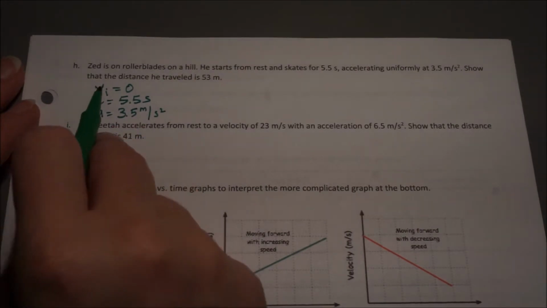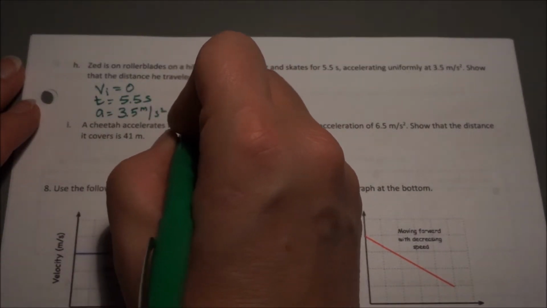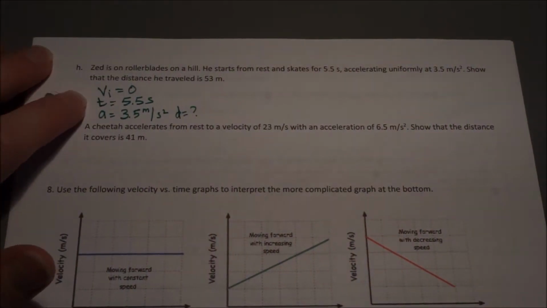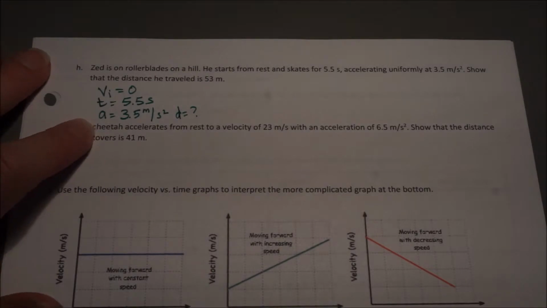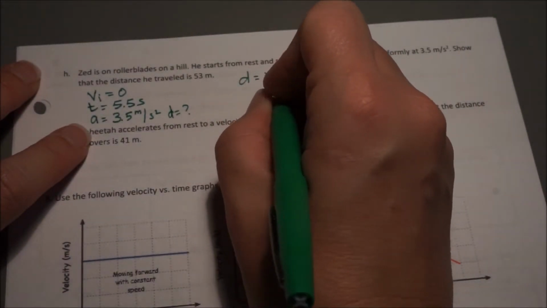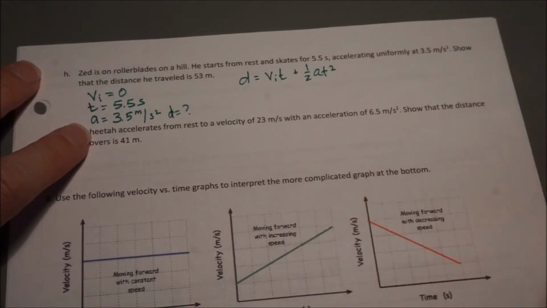We want to show that the distance he traveled is 53. So we're going to be looking for distance. We have VI, T, and A. We're looking for D. So we will be using our D equals VIT plus 1/2 AT squared.